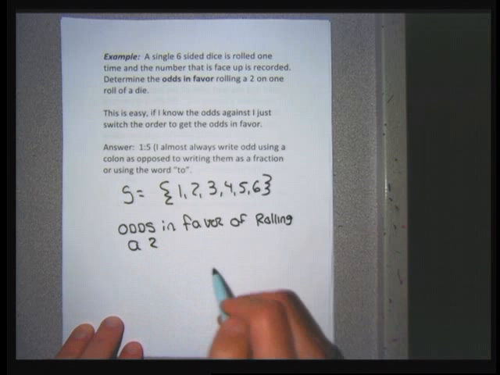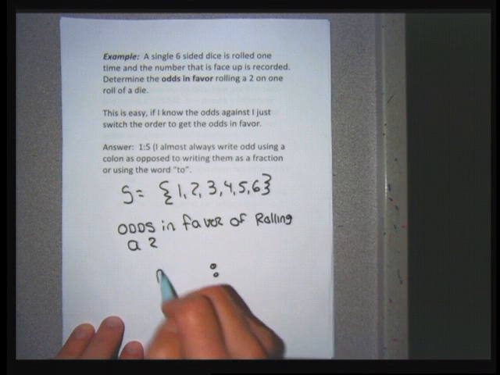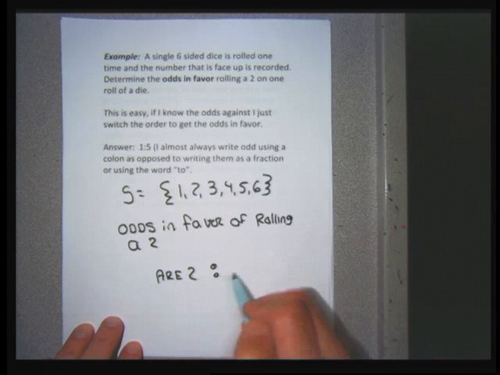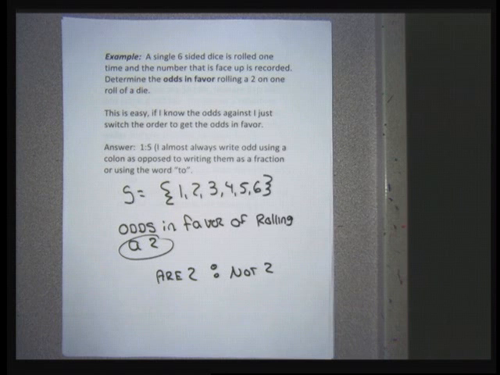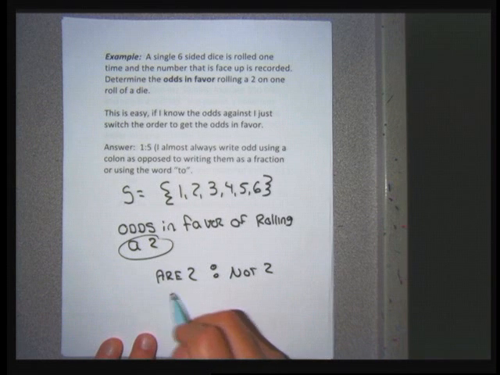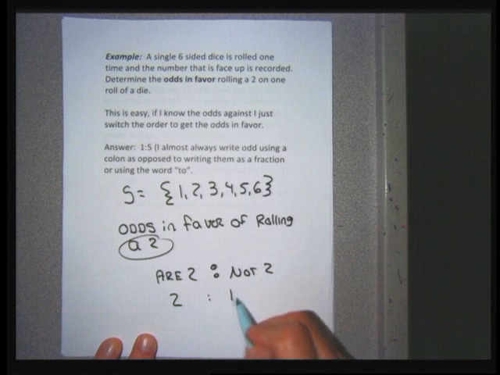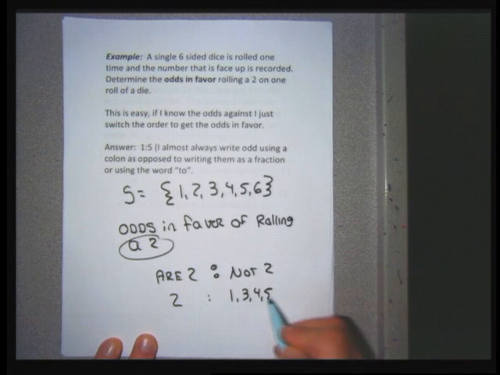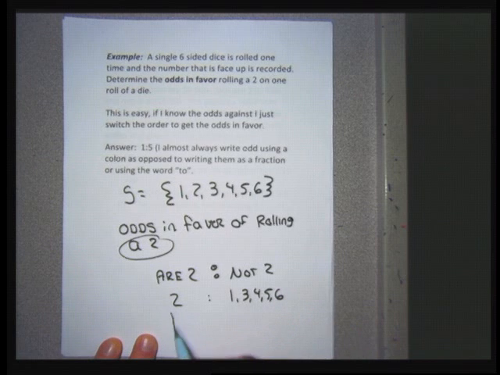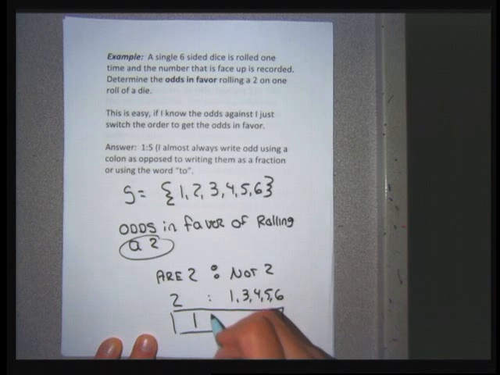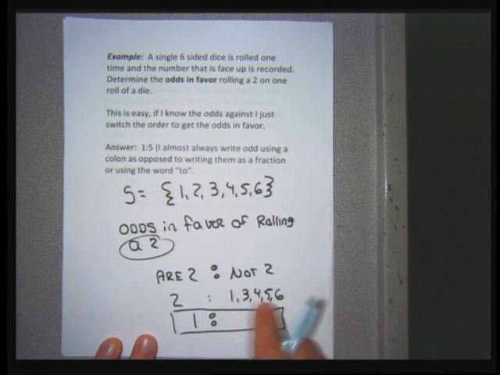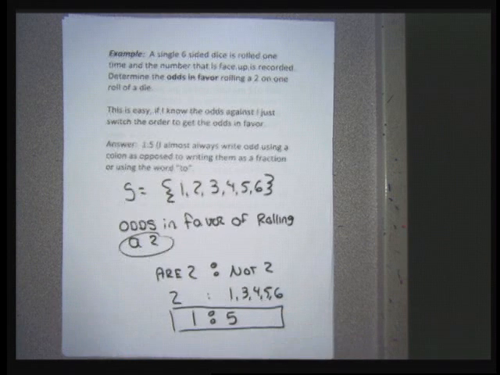So I need to break up the sample space into 2s and not 2s because the event in question is rolling a 2. And because it's in favor, the 2s come first and the not 2s come second. Well, now I'm going to need to look at my sample space. The ones that are 2 is just the 2. The ones that aren't 2 is the 1, 3, 4, 5, and the 6. So the odds in favor of rolling a 2, there's one element in the sample space that is a 2, followed by a colon, and there's 1, 2, 3, 4, 5 elements in the sample space that aren't a 2.